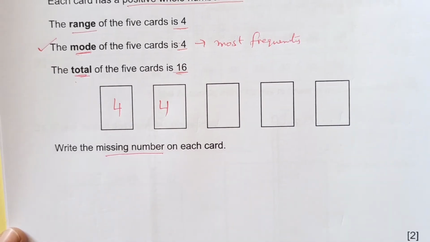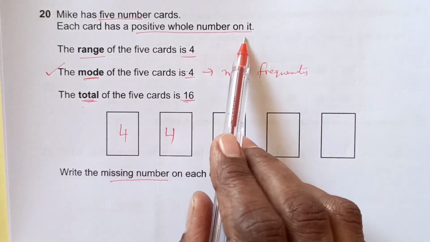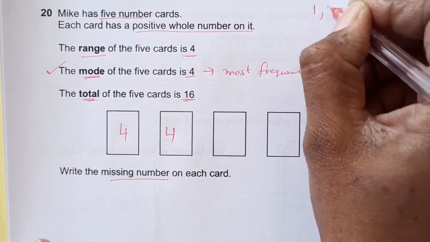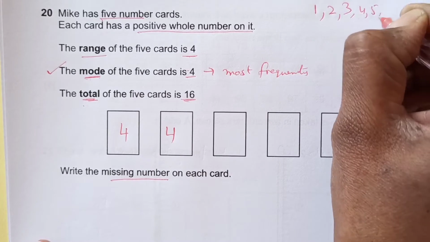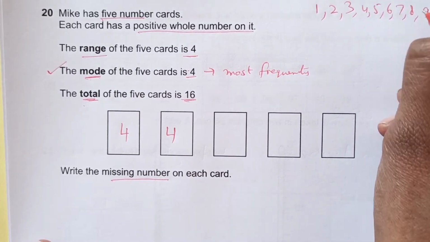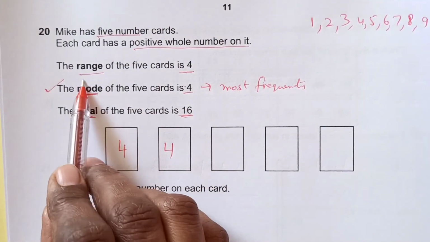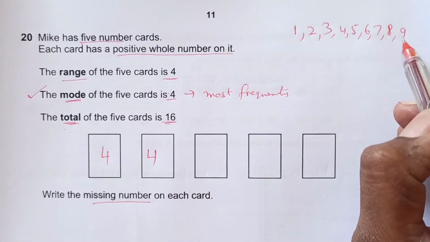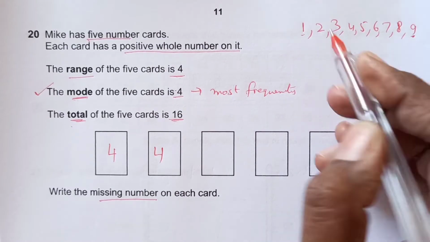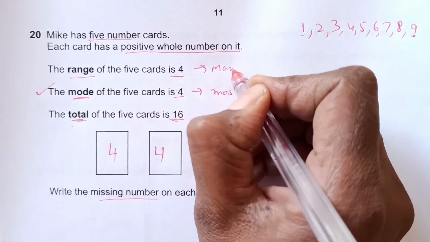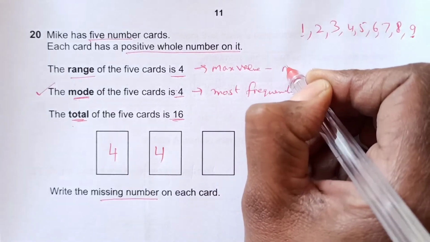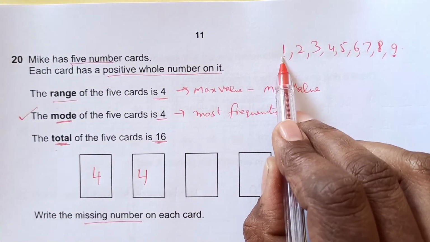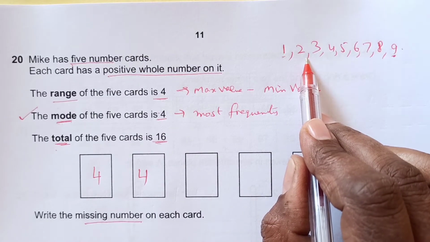What are we given here? Each card has a positive whole number on it. So we may have the numbers 1, 2, 3, 4, 5, 6, 7, 8 and 9, right? Now the range of the 5 cards is 4. If we take the maximum number 9, 9 minus 1 gives 8. Range is maximum value minus minimum value, right? So 9 minus 1 is 8, then 9 minus 2 is 7.